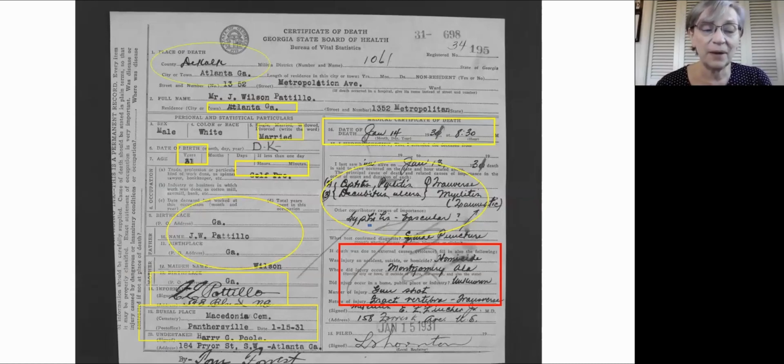I see where he's buried, which is in Georgia. And of course, the date of death and the cause of death are there. That cause of death was really complicated and interesting. I even Googled some of those terms, such as transverse myelitis. What is that? Well, if you look, you can see that that's actually a traumatic puncture wound. And it says that he had a spinal puncture. In the red box, you see that this was a homicide. He was shot. And it was interesting that he was shot in Montgomery, Alabama, but died in Atlanta, Georgia.